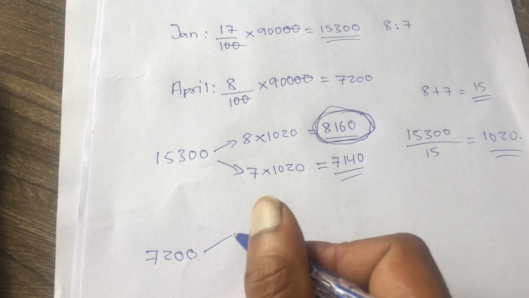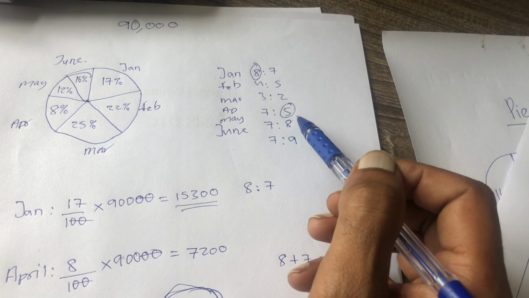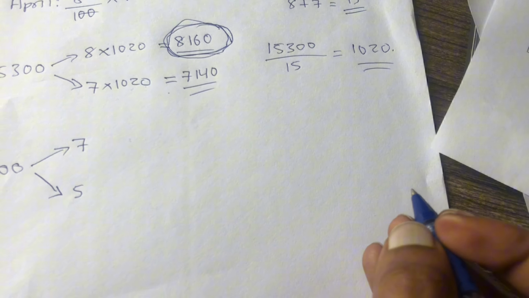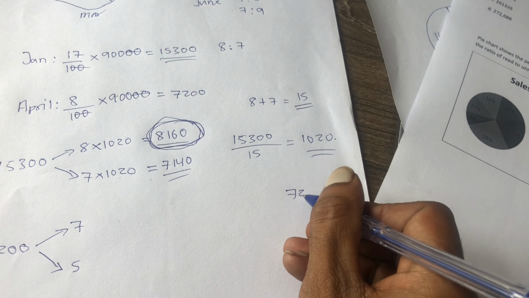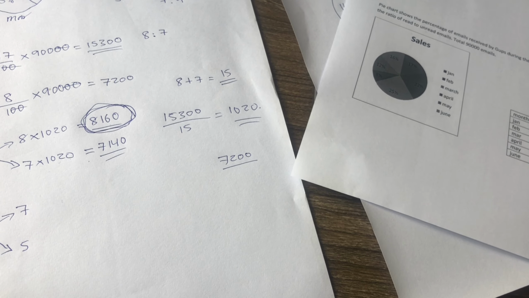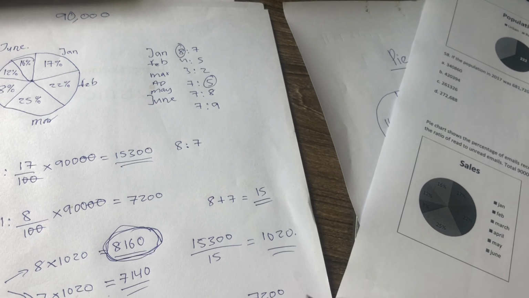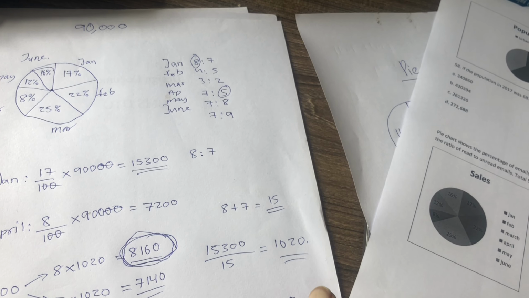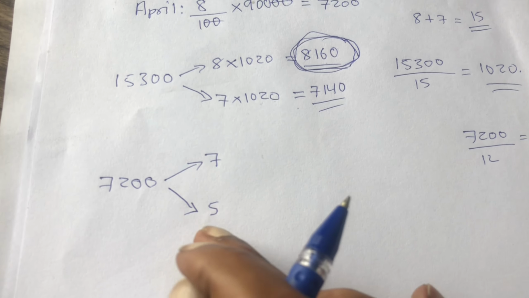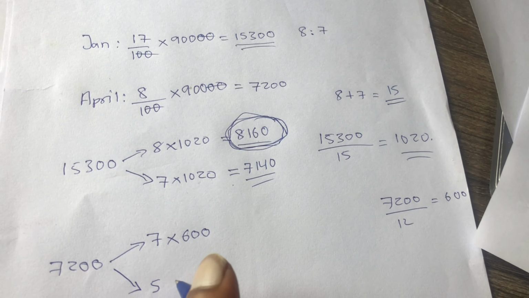Distribute 7200 in the ratio of April, which is 7:5. Similarly, divide 7200 by the sum, 7 plus 5, which is 12. So 7200 divided by 12 is equal to 600. Now to distribute 7 and 5, we do 7 into 600, that is 4200, and 5 into 600.